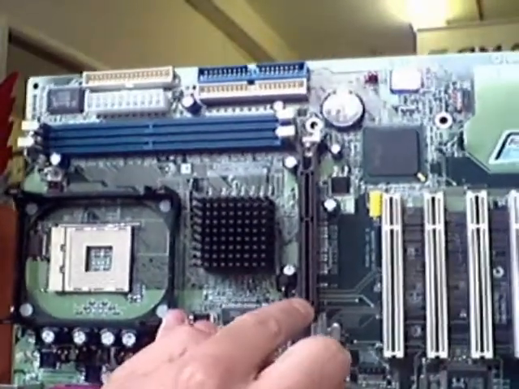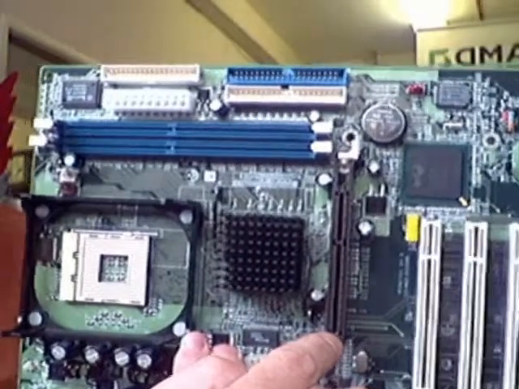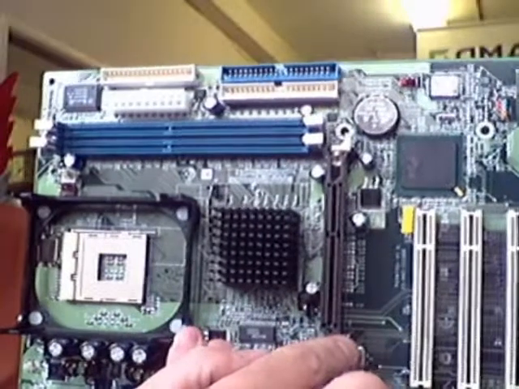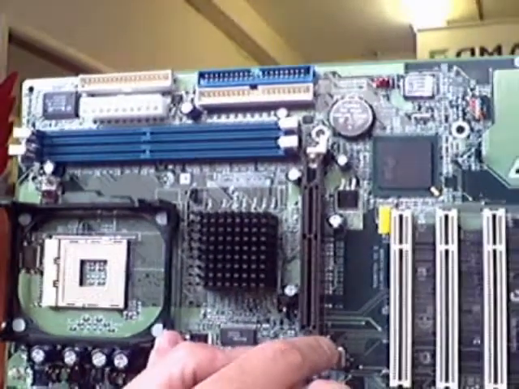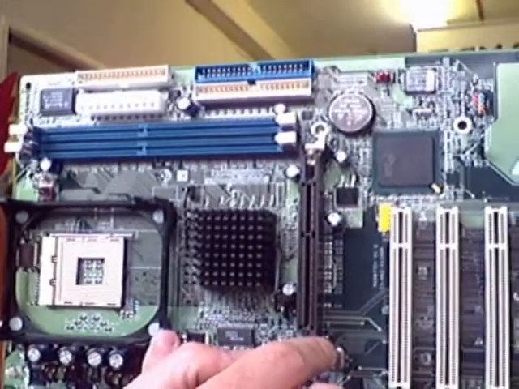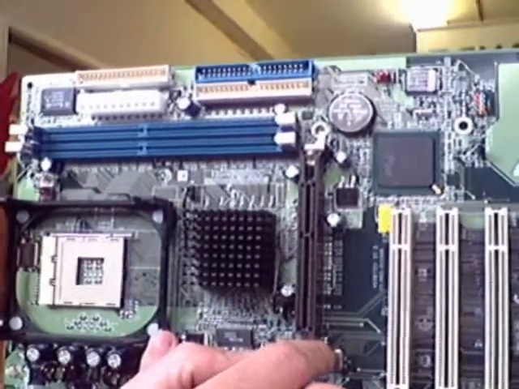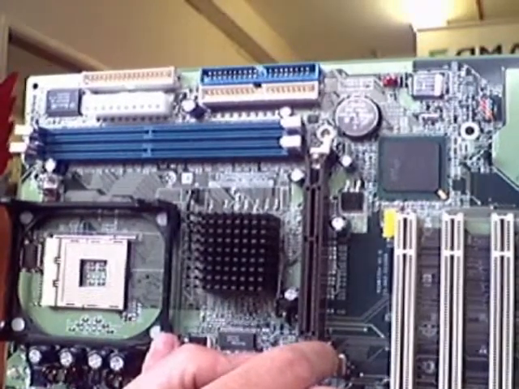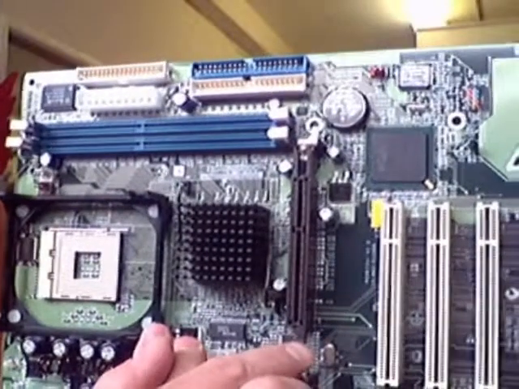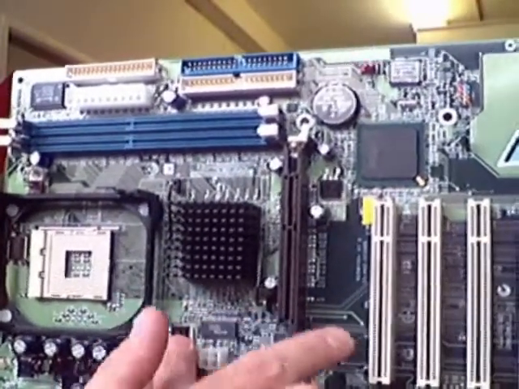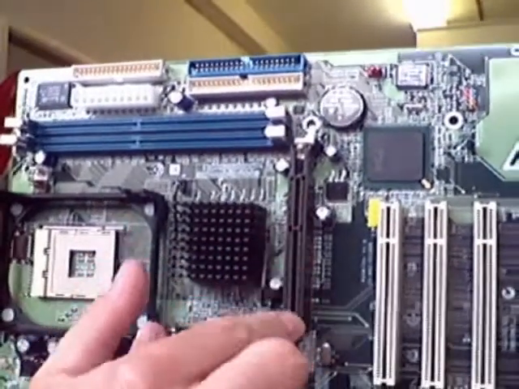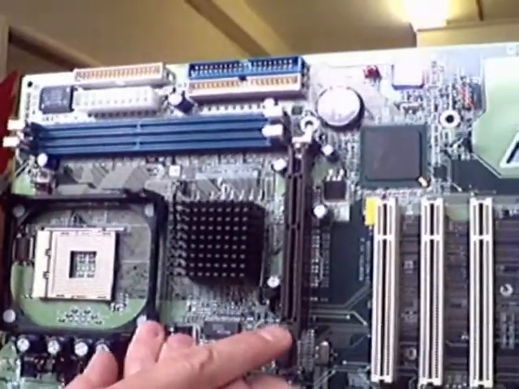Just moving along slightly here, we can see we've got a brown slot. And the brown slot usually denotes an AGP graphics card slot. Sometimes they're a slightly different colour, depending just on the manufacturer's design. They may come up with a yellow or an orange, but generally speaking they are brown. Set back slightly from the PCI slots, this would house the much faster graphic cards.